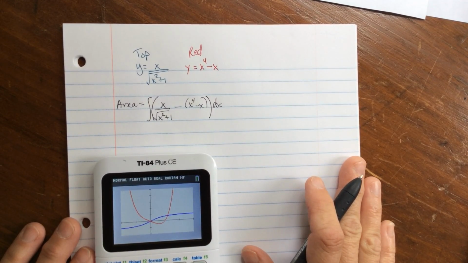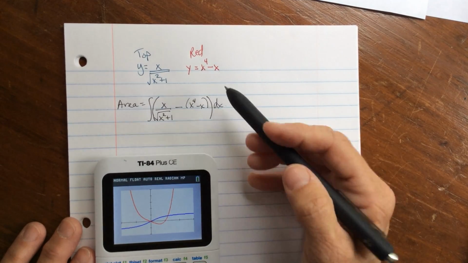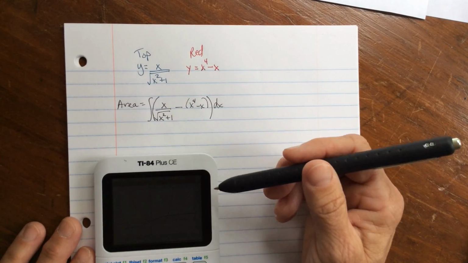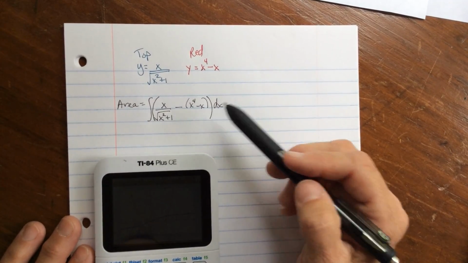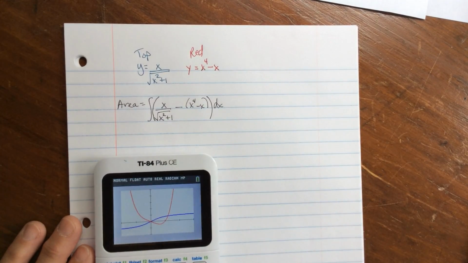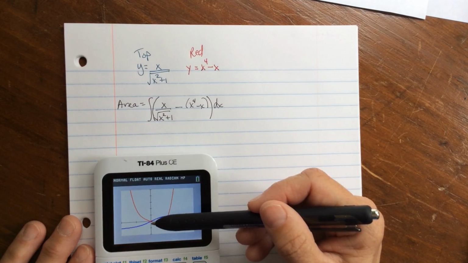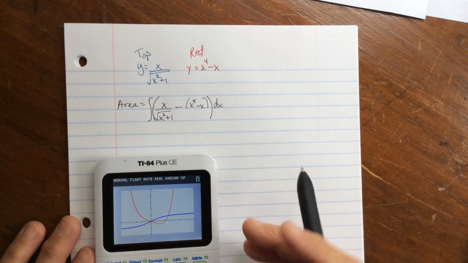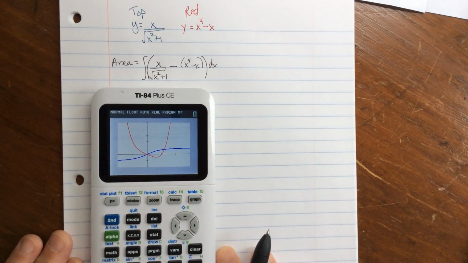Okay, with this being a calculator active question, you do not have to do anything with this. You do not have to clean it up. You will not have to find the antiderivative. You just have to show the setup. Now, what I haven't done is I need to find that lower and upper bound. So I need to find this intersection point. And quite frankly, it looks like it's at 0, but I'll let the calculator tell me specifically if that is.